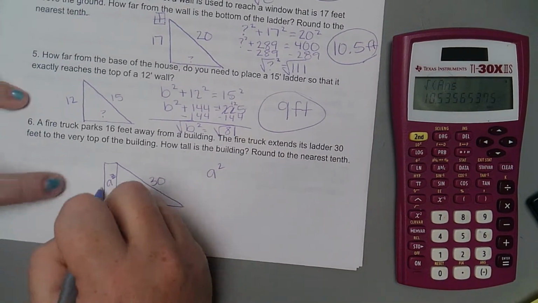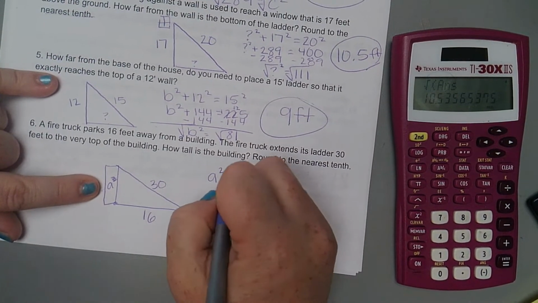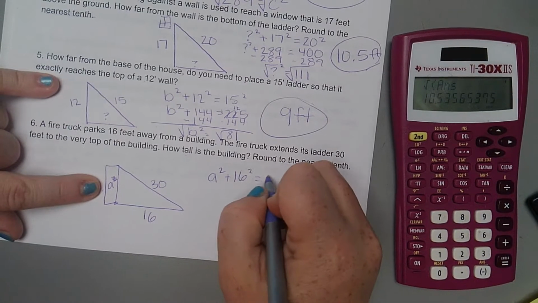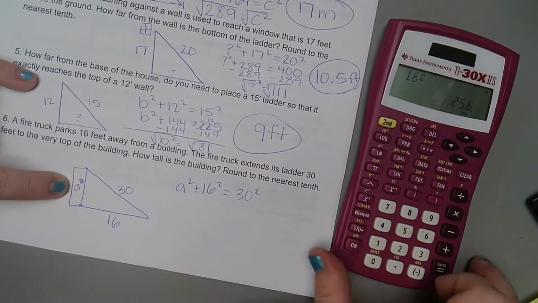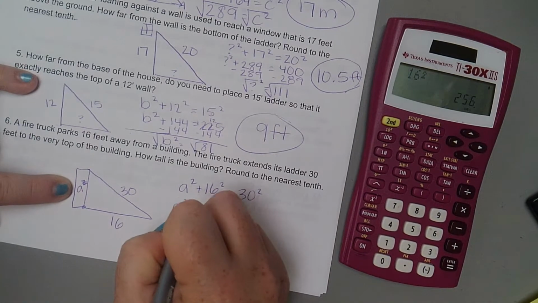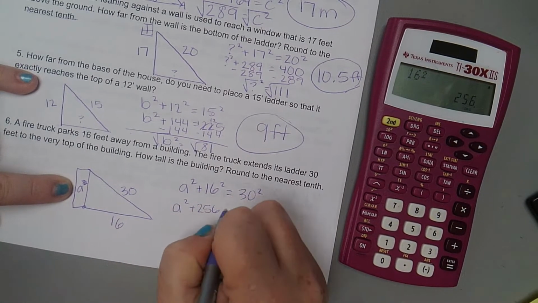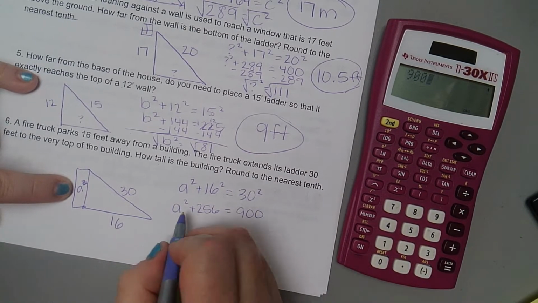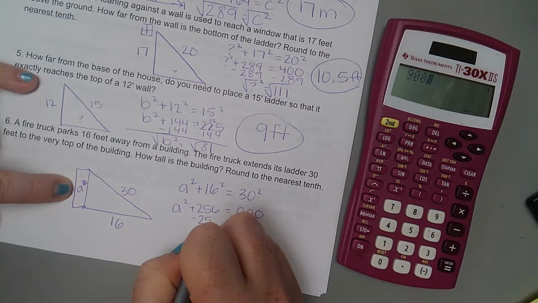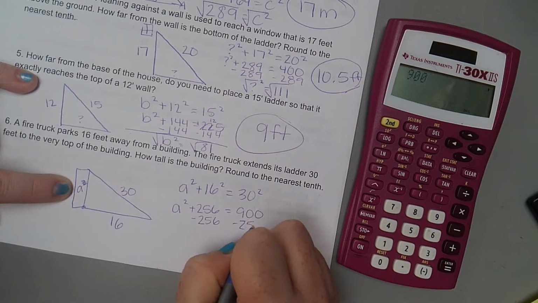So I'm going to just use A squared plus 16 squared equals 30 squared. 16 squared is 256. 30 squared is 900. I need my variable by itself, so I'm going to subtract our known value.